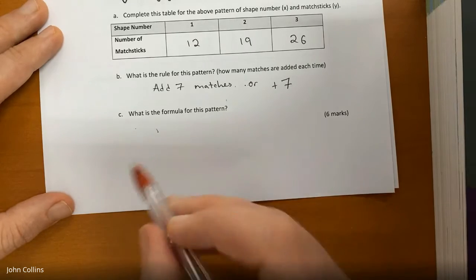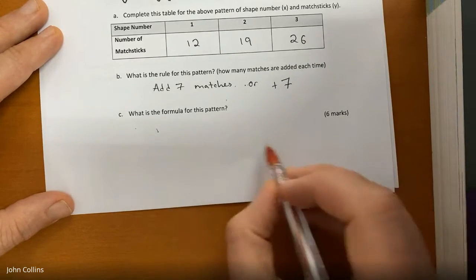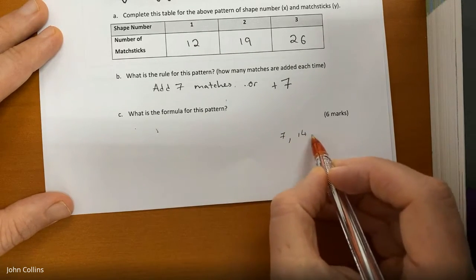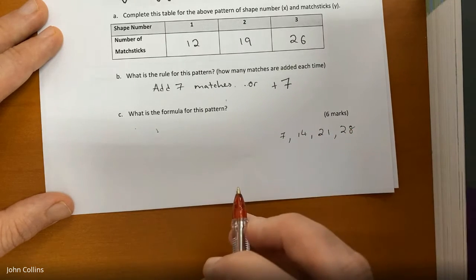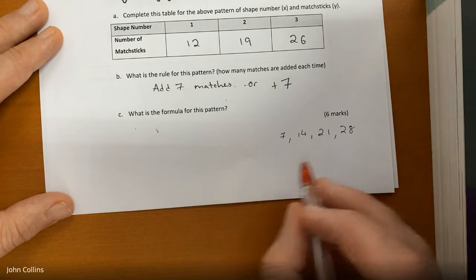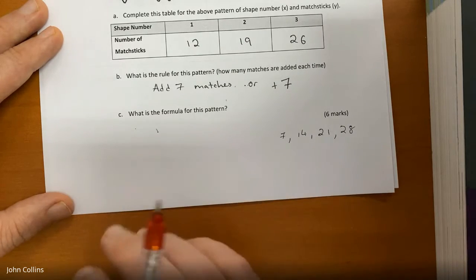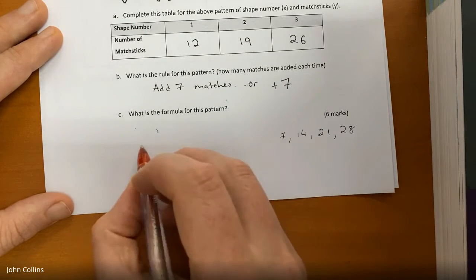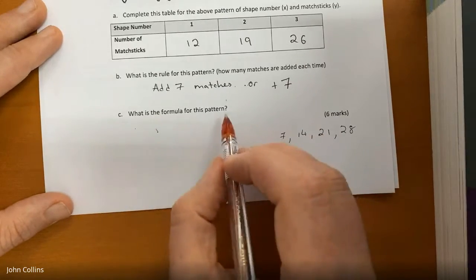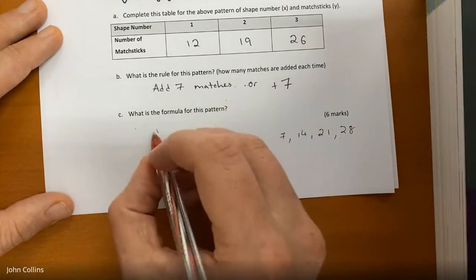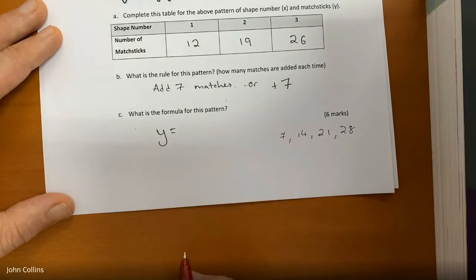So if I'm adding 7 constantly, in general, just adding 7 constantly is this pattern. And of course, these are the answers to the 7 times tables. So that means you're going to have to multiply in our formula by 7. So I would expect you to have given, oh no, the key is given, sorry. Y is equal to, so you didn't have to say the key.